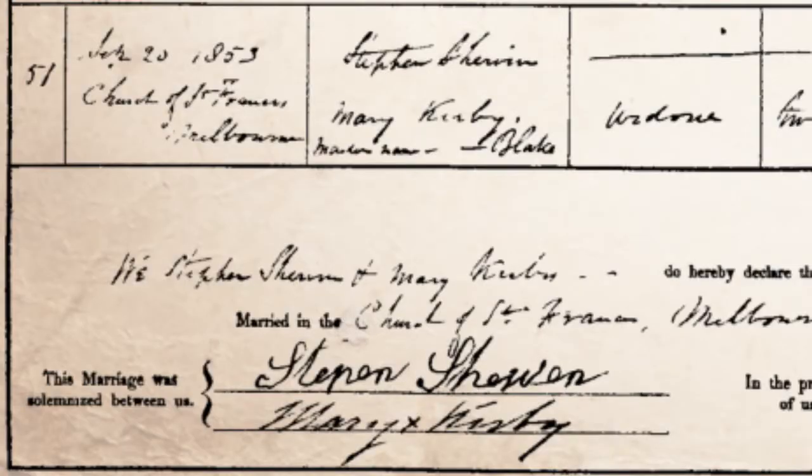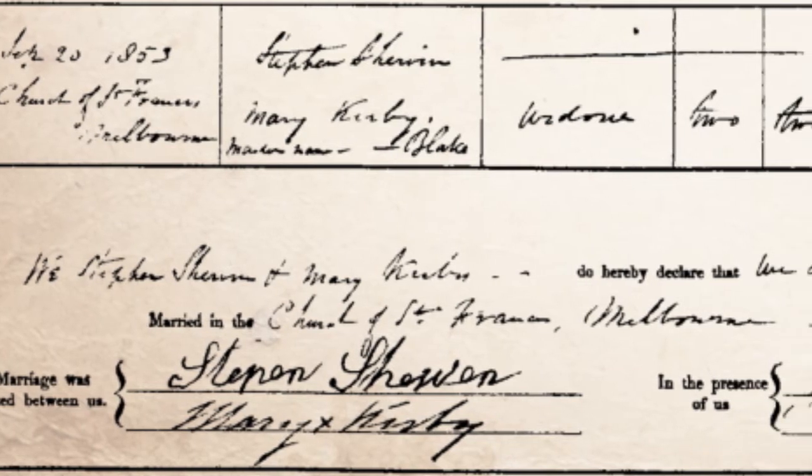Having found the year and registration number for Stephen Sherwin's wedding from the Victorian Pioneer Register, it was possible to obtain this marriage record online and view it immediately. We can see that Stephen Sherwin married my great-great-grandmother Mary Kirby in 1853, and we can see the details about the marriage and the couple. Mary Kirby, née Blake, marrying Stephen Sherwin at St Francis Catholic Church in Lonsdale Street, Melbourne.